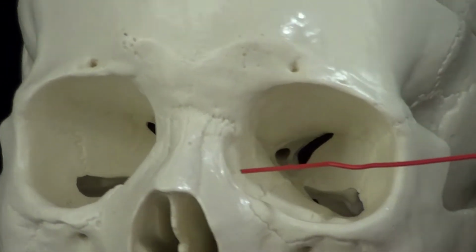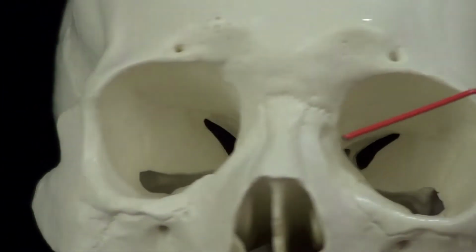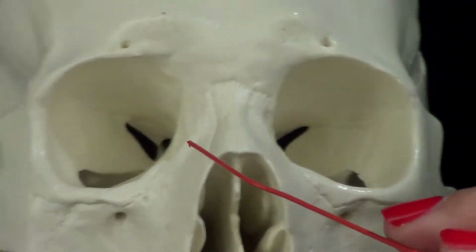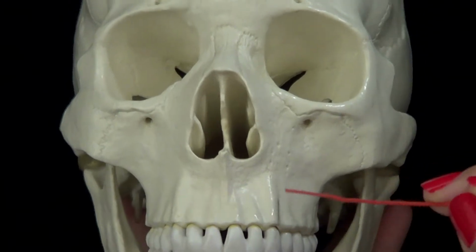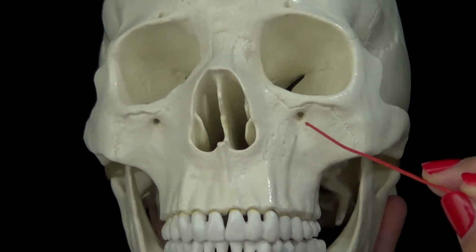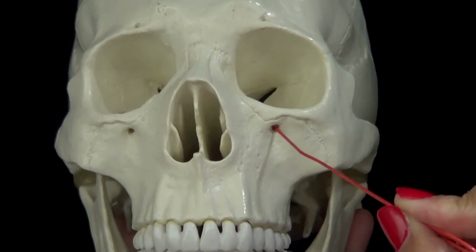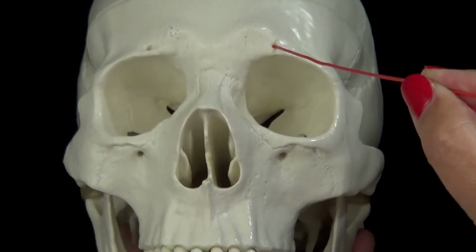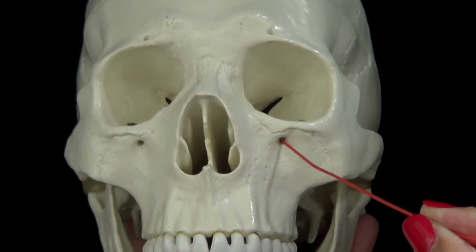On the side here, when you pinch your nose, you're going to have the lacrimal bone, one on the left side and one on the right side. Over here is the maxilla. The maxilla is also two separate bones. You have the infraorbital foramen on the maxilla. So the supraorbital foramen is on the frontal bone, but the infraorbital foramen is on the maxilla.